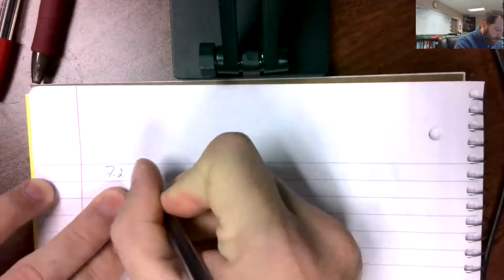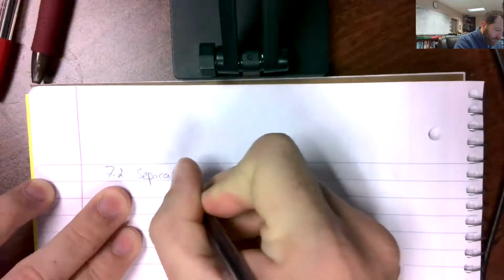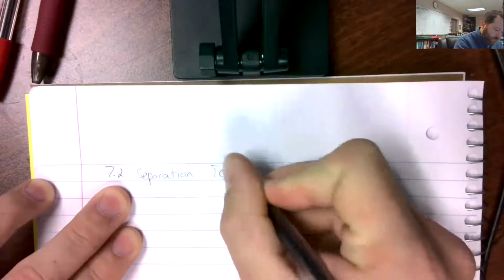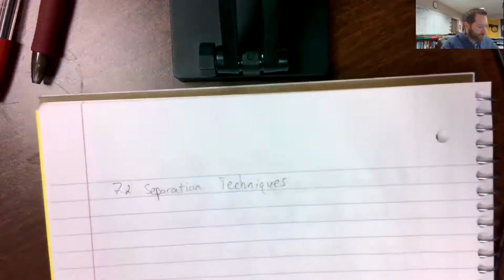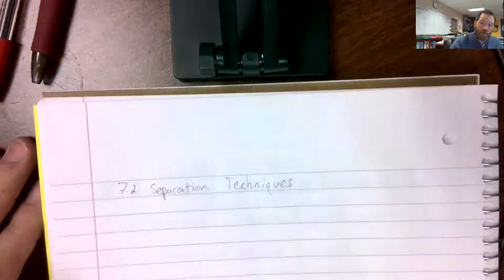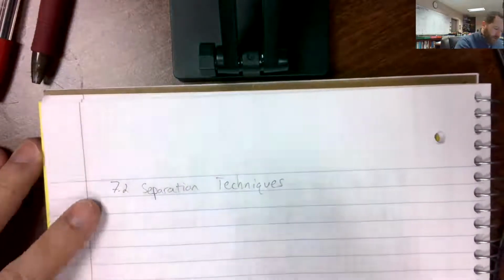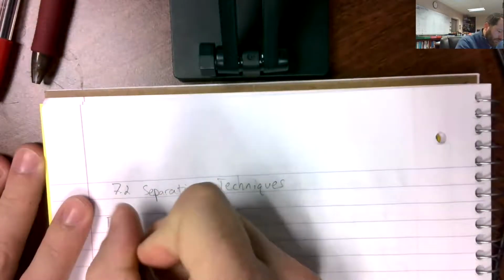Today we are going to be taking a look at 7.2 separation techniques. So separation techniques are how to separate out mixtures. And the first way that we use to separate out mixtures is a pretty simple one called filtration.